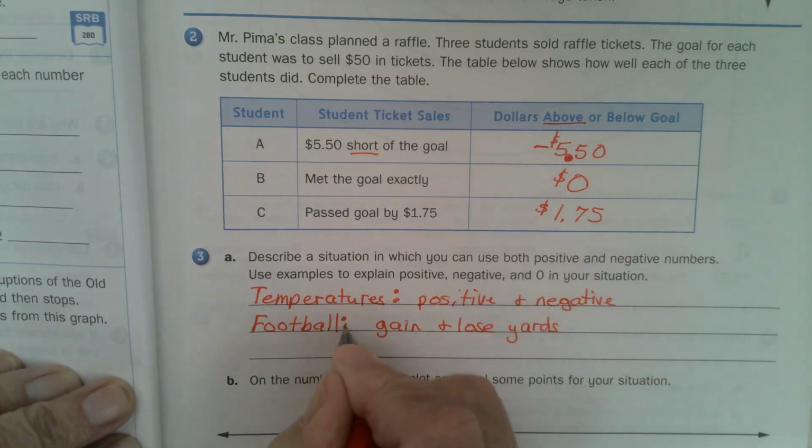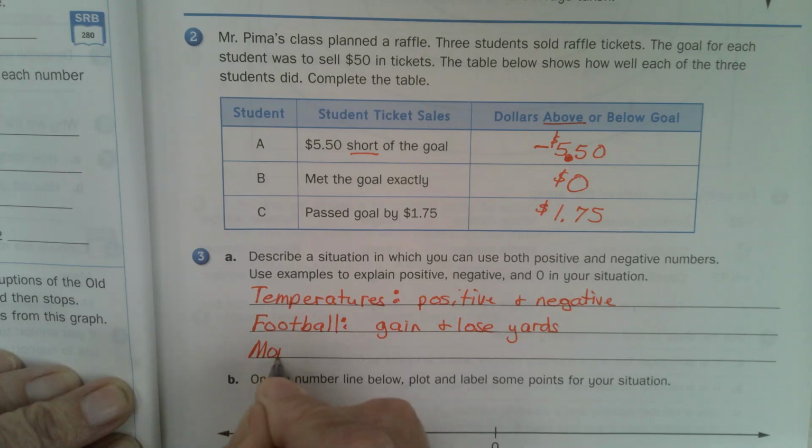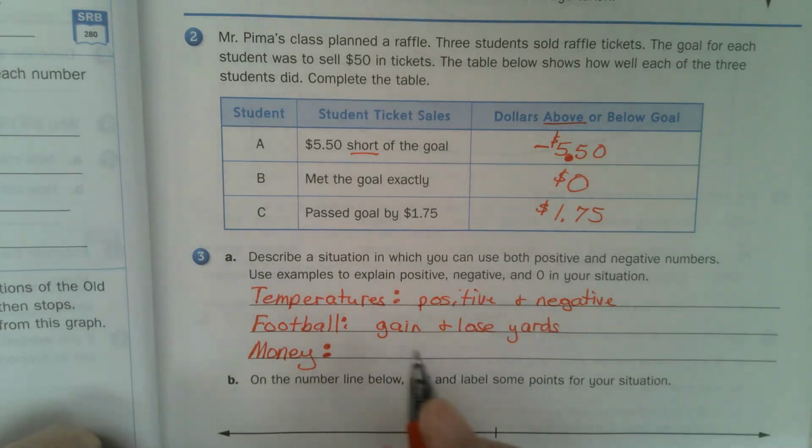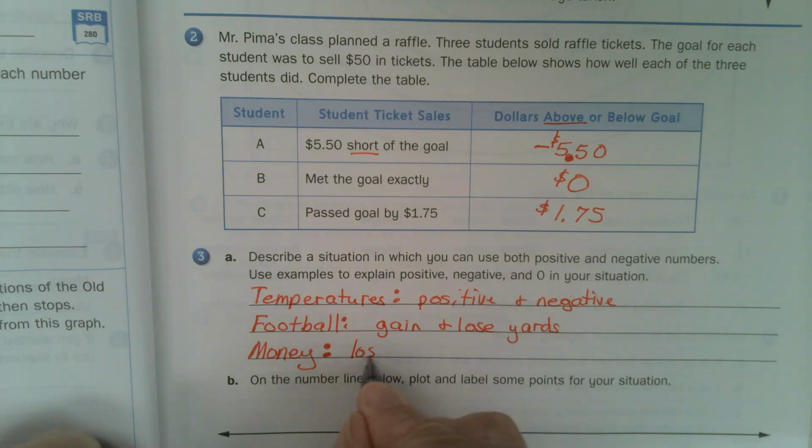All right, money. You can lose money or you can owe money. When you owe money, that's a negative. If you lose money, that would be considered a negative.